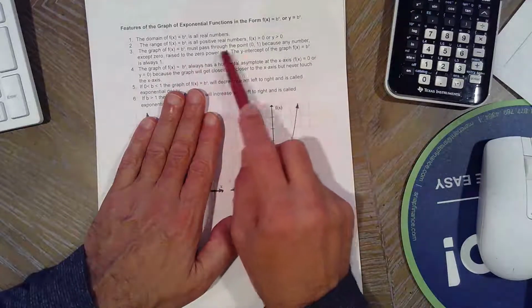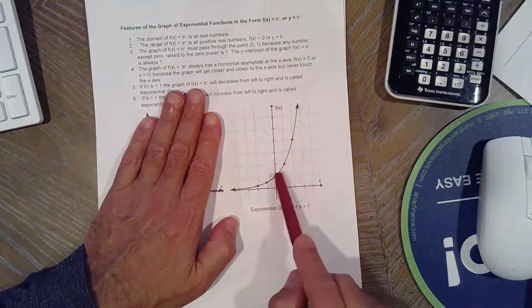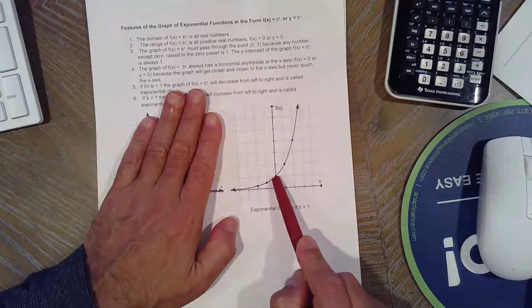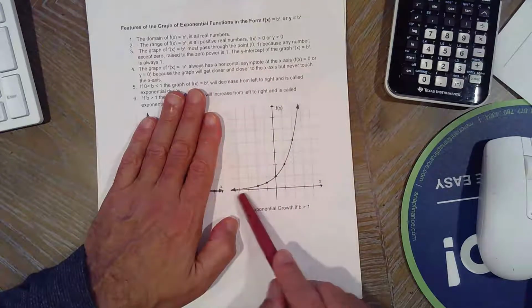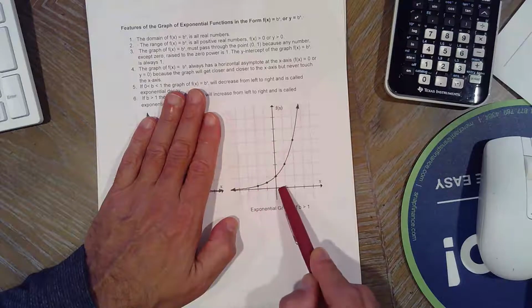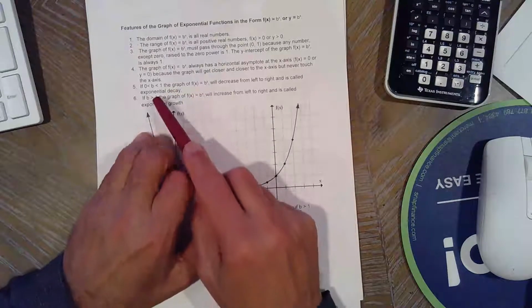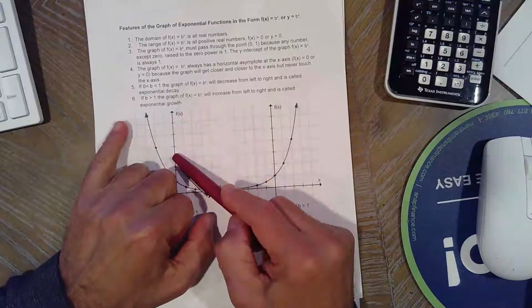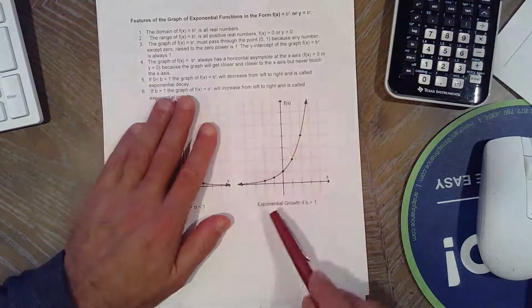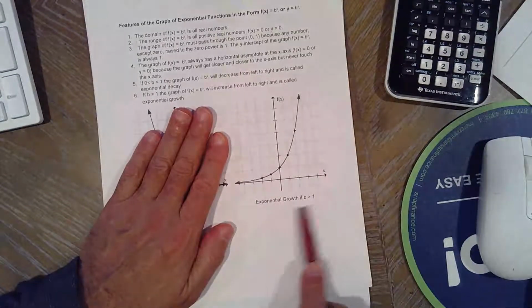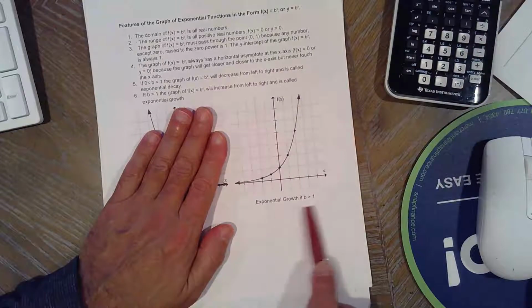The graph must pass through the point 0, 1, so it has a y-intercept of 1. The graph always has a horizontal asymptote. That's what we talked about. It doesn't cross the x-axis. If b is between 0 and 1, we haven't done that. If b is greater than 1, the graph will increase from left to right and is an example of exponential growth. That's what we're talking about, okay?